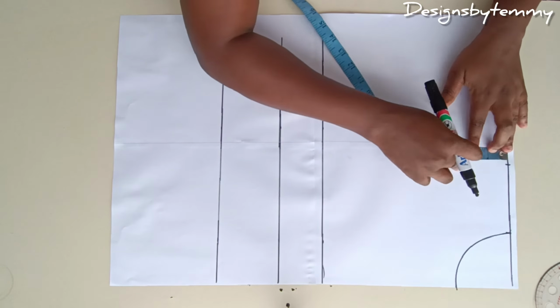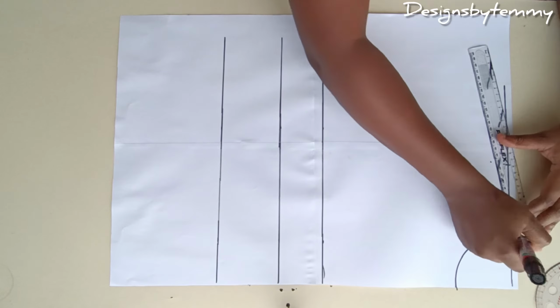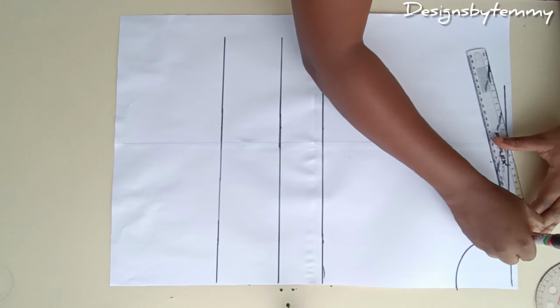Now from the mark that I used for my shoulder point, I'll go down by 1 inch to get my shoulder slope, then I'll connect it to my neck.